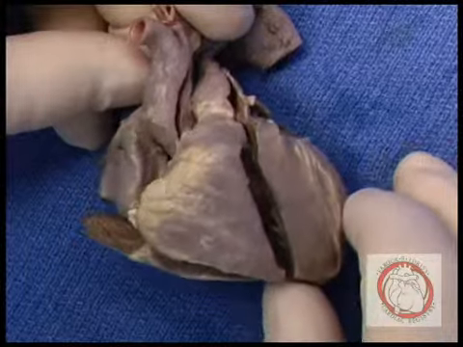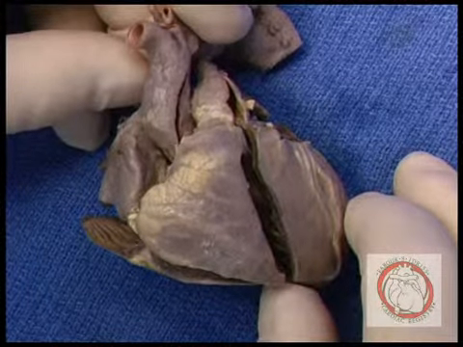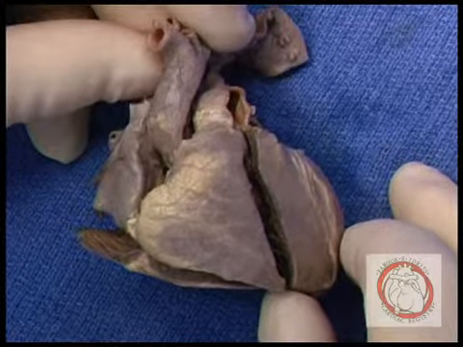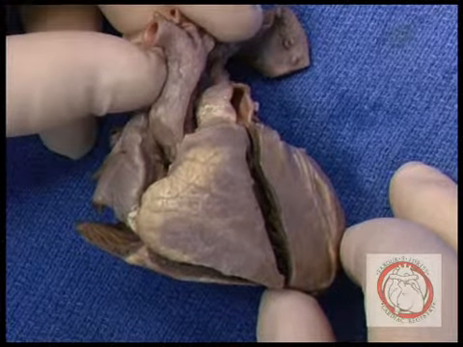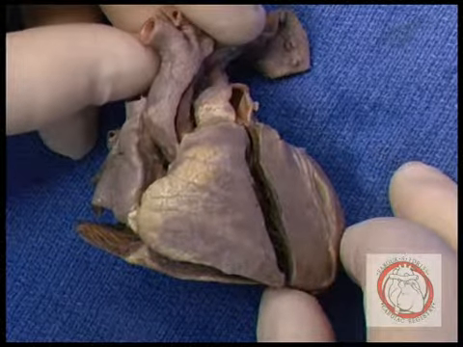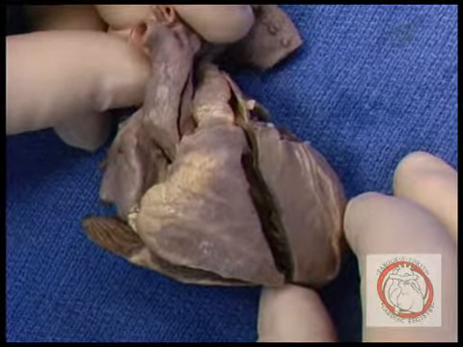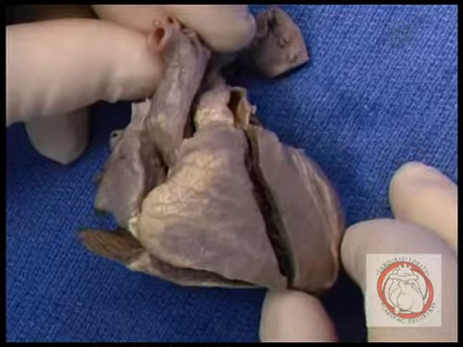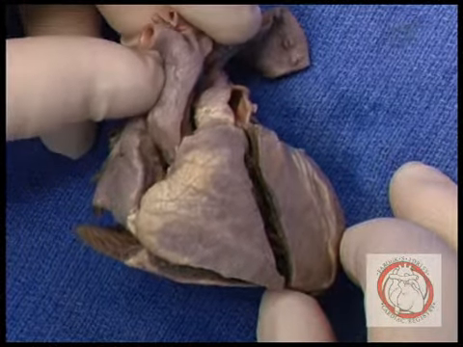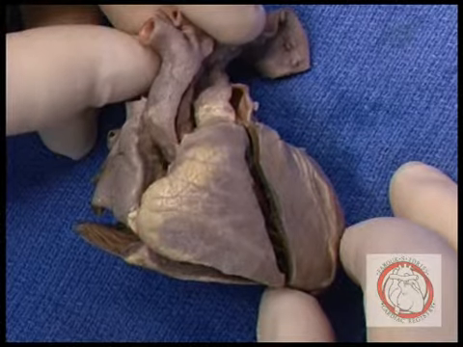If we're to understand the anatomy of the congenitally malformed heart or the normal heart, the first thing we have to do is to describe it in a uniform fashion. Now, I'm showing you the heart at the moment as it lies within the body.